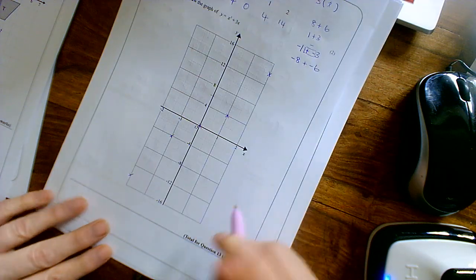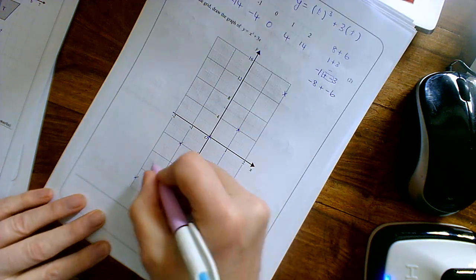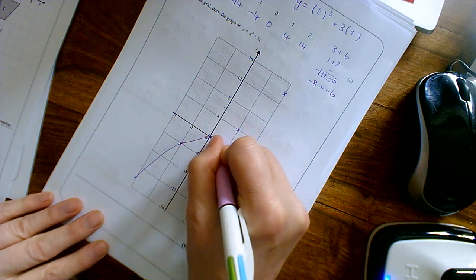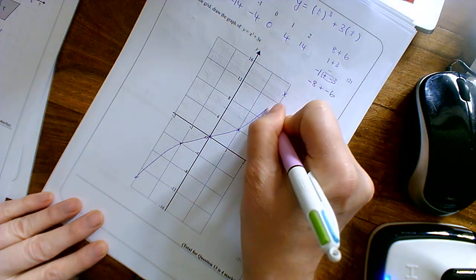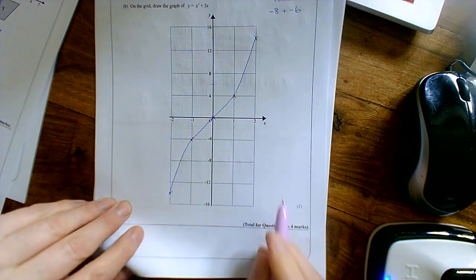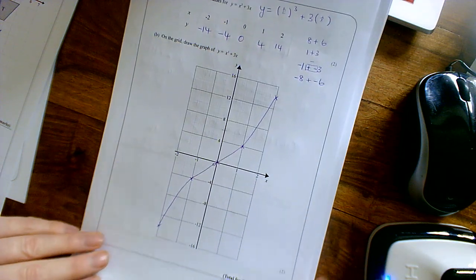And then when you're drawing a graph, any sort of cubic or quadratic is a curve, so don't draw these with straight lines. So draw a nice little curve going through, try to hit your points. Was a little bit off that one, but sort of fudged it in. So there we go for drawing a graph. So 4 points, drawing graphs.